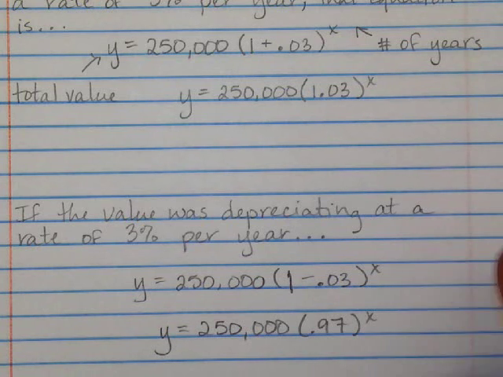So, that is kind of a rough overview of exponential equations. Hopefully it's a review, but if it's not, hopefully that part made sense.